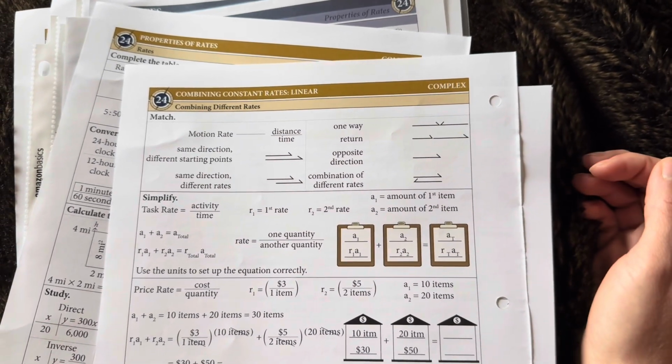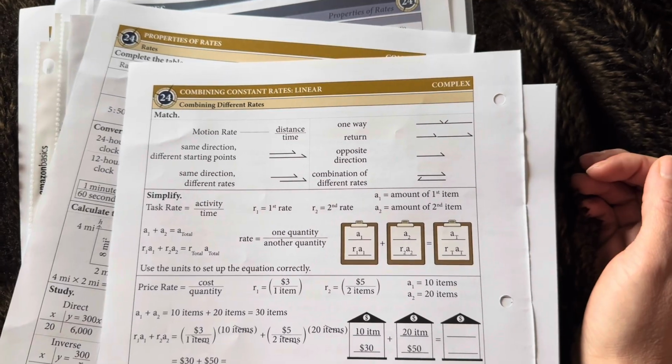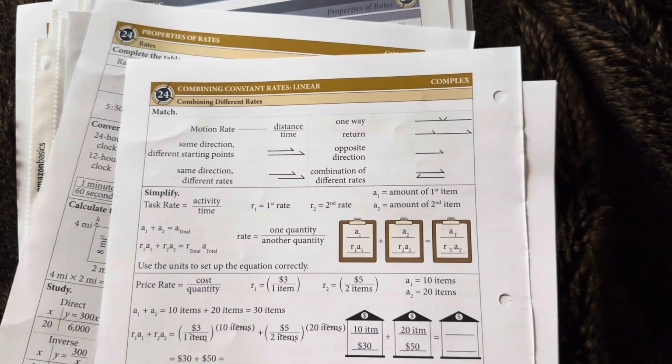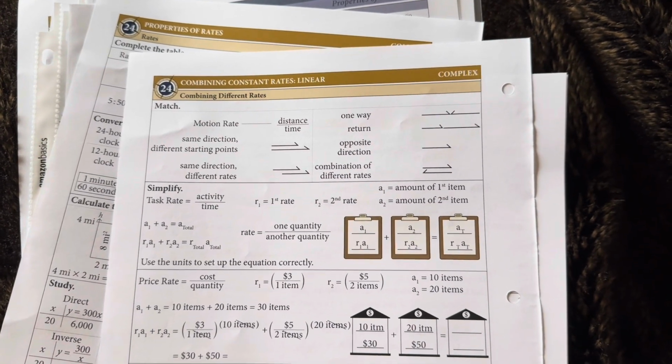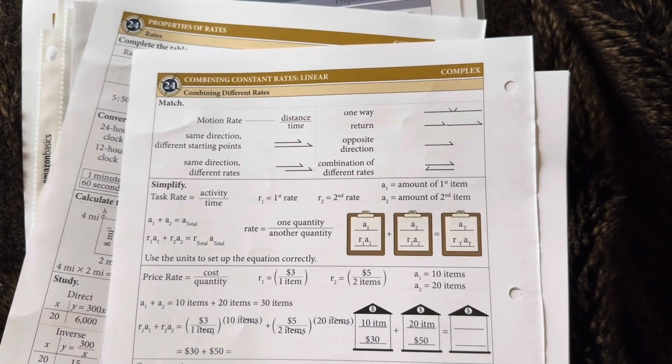So there you go. I hope this was helpful on understanding a little bit more about rates. And please forgive my voice. I'm still kind of getting over an illness and the fact that we are on the road on vacation.